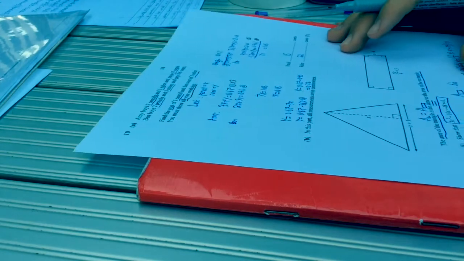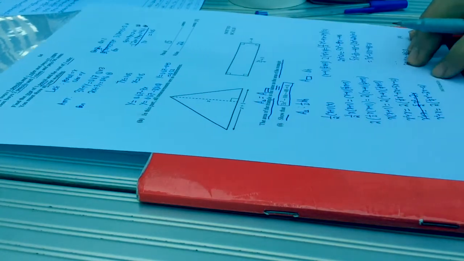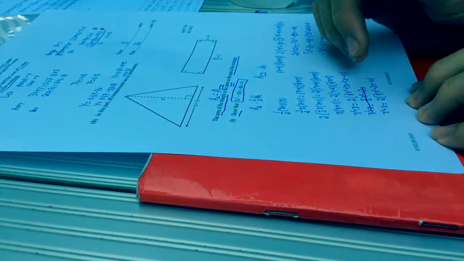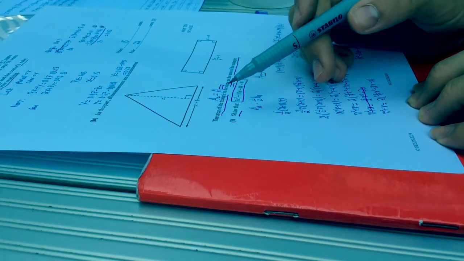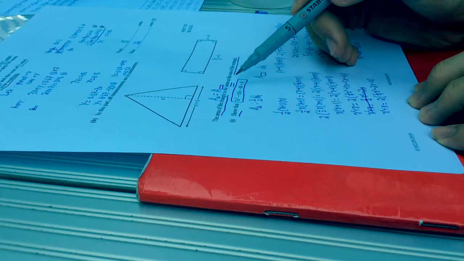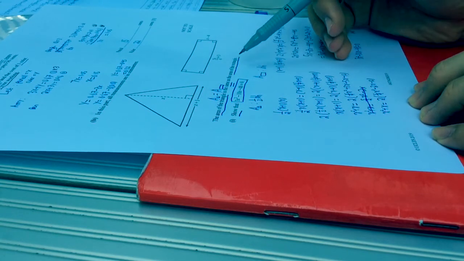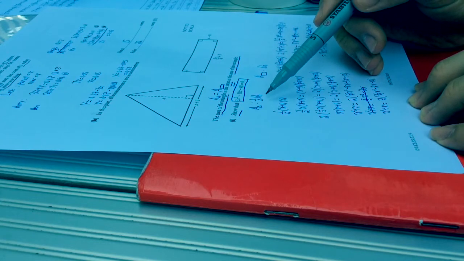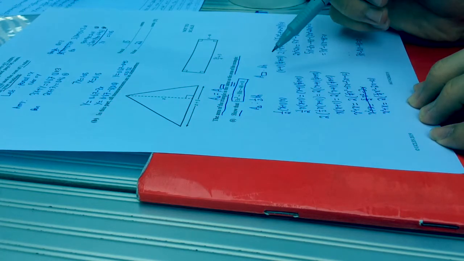In part B, the keywords are: area of triangle is the same as the area of the rectangle. So from the formula page you can find the equations for the triangle and the rectangle.